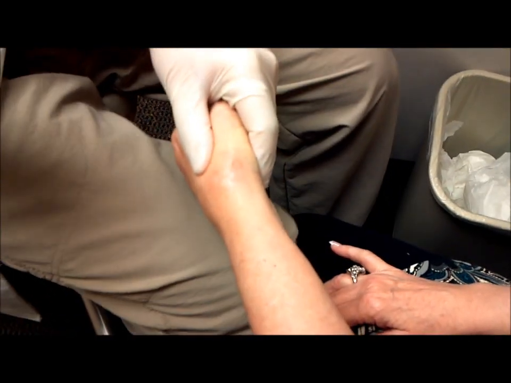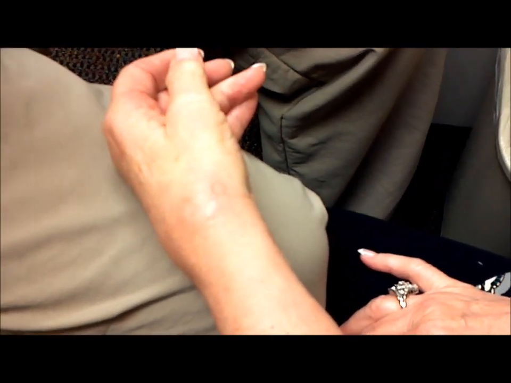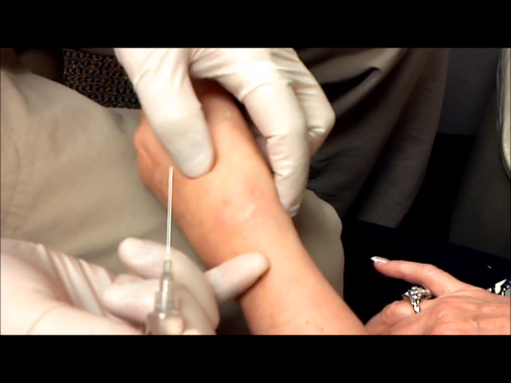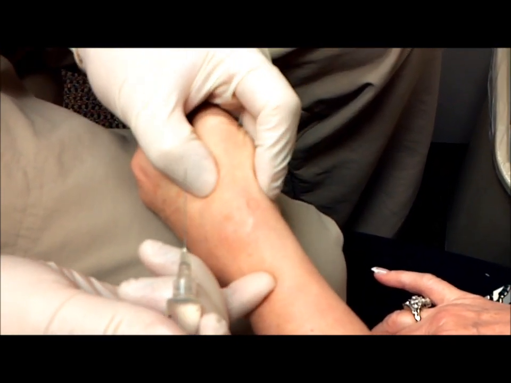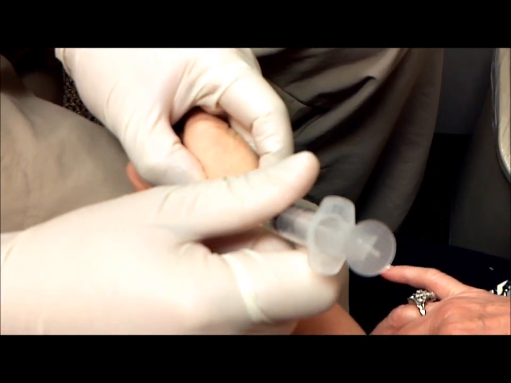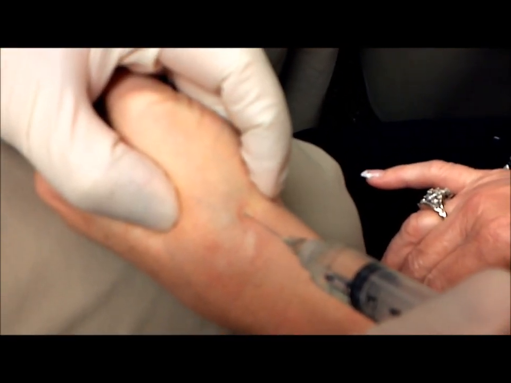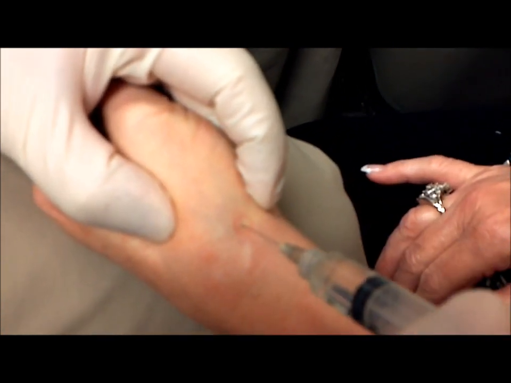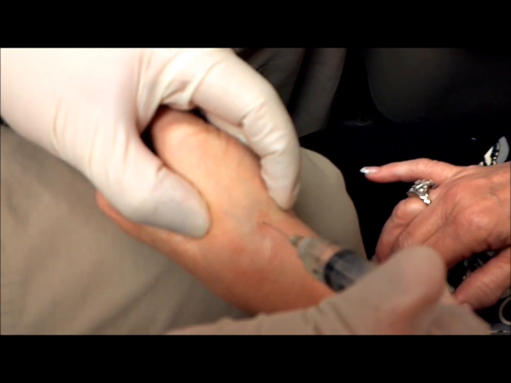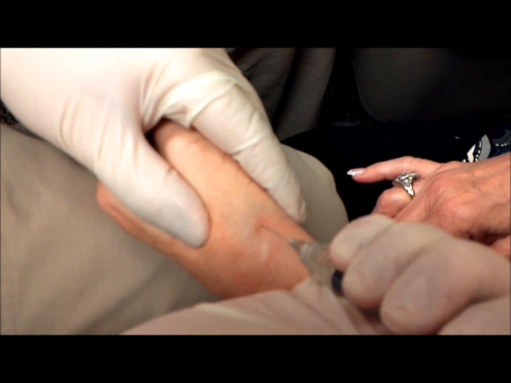I'll just have you rest your hand on my leg there. Perfect. One of the keys to this injection is to have the patient relax as much as possible. And I'll apply distal traction, and again feel where the joint is located. And as you can see, that's right into the joint. Make sure that we have not hit or gone through the dorsal branch of the radial artery. And go ahead and try and relax. Good.